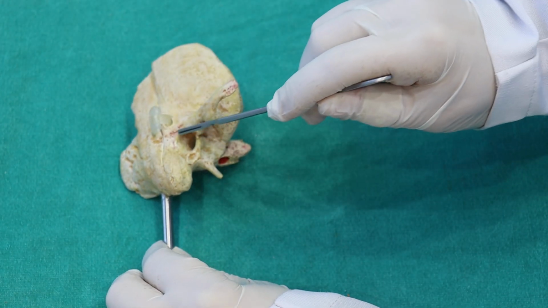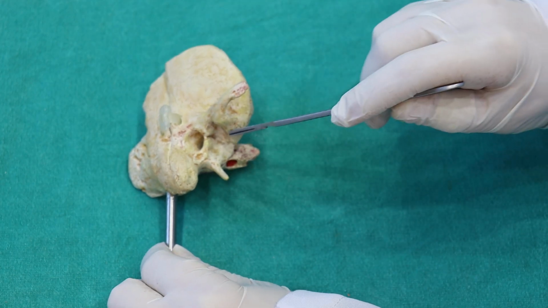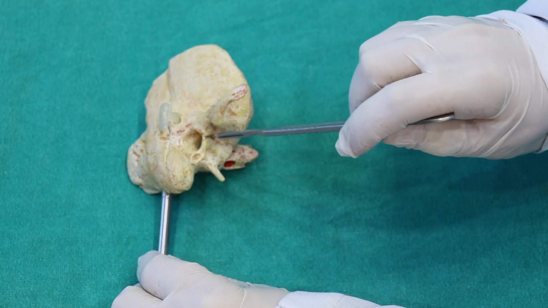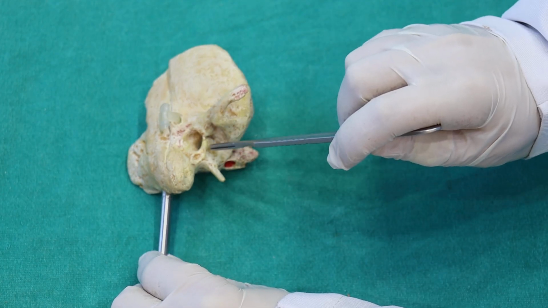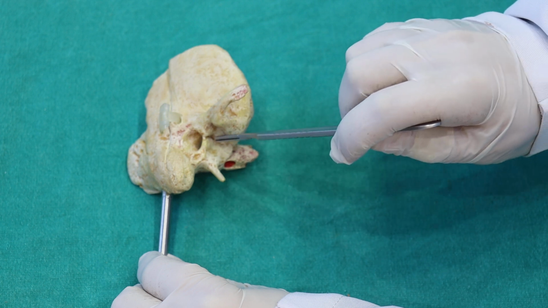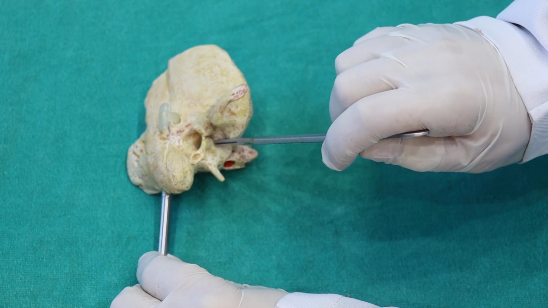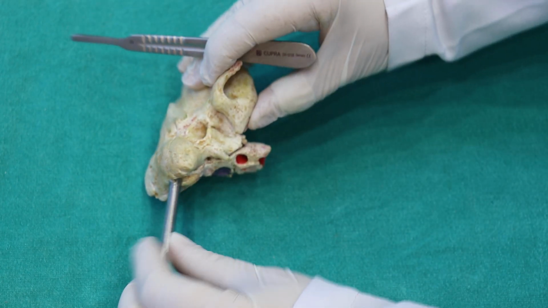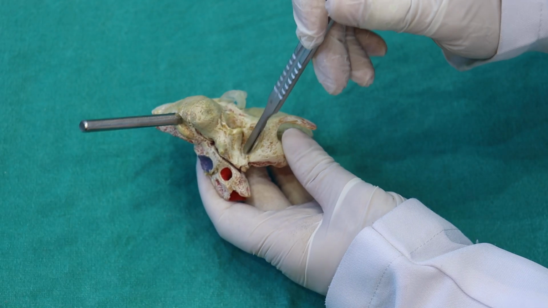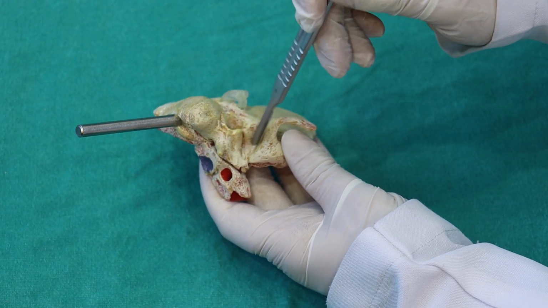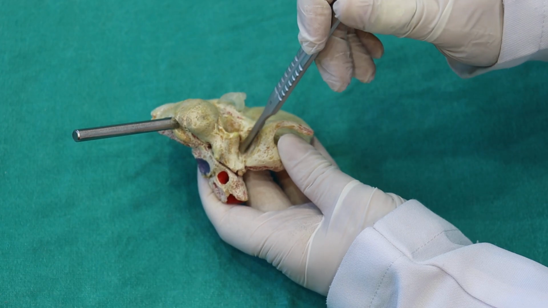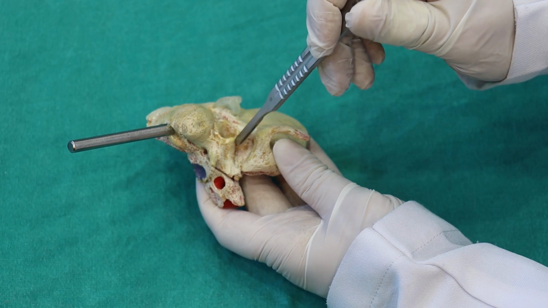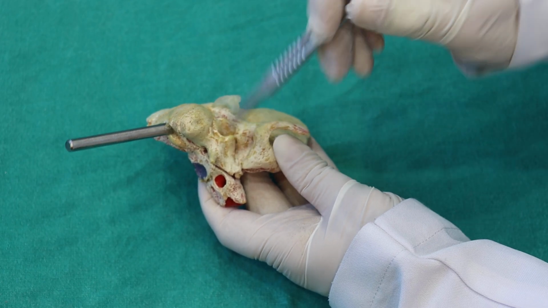This is the external acoustic meatus, and this is the mandibular fossa, where the glenoid process of the mandible articulates with the temporal bone to form the temporomandibular joint. Here we have a fissure that divides the mandibular fossa, called the petrotympanic fissure, where the tympanic nerve passes.